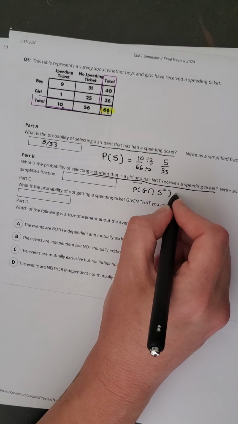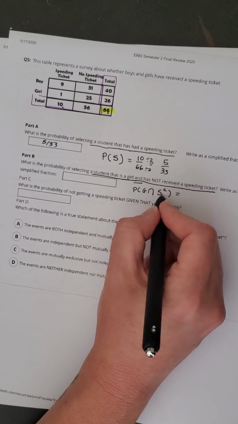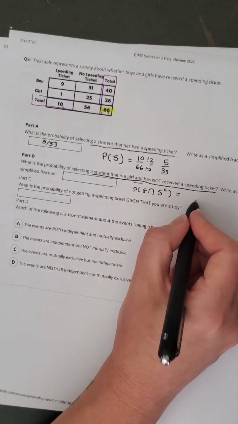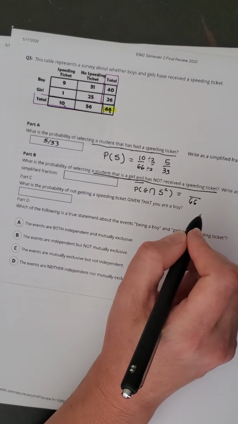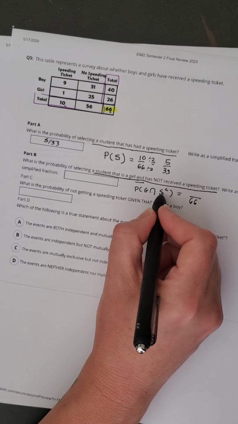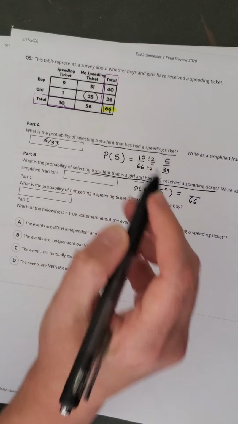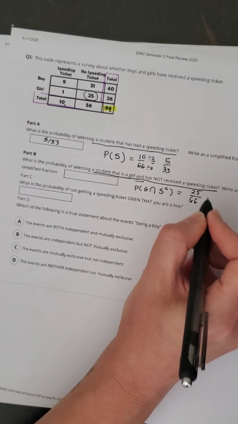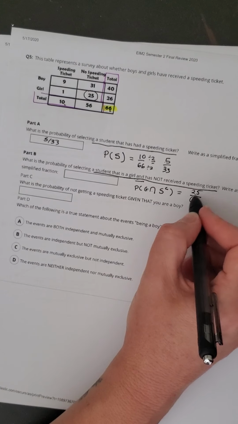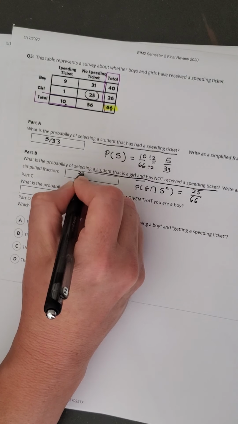We're going to divide by everyone because this is not conditional probability, so 66. Girl and speeding ticket complement would be no speeding ticket and a female, which is 25. So 25 out of 66, that does not reduce, so we'll leave it as 25 out of 66.